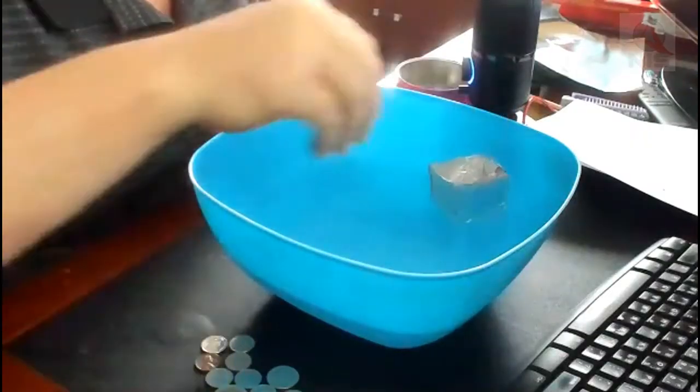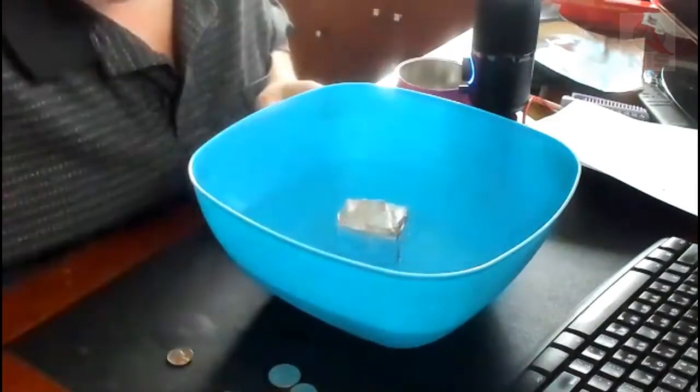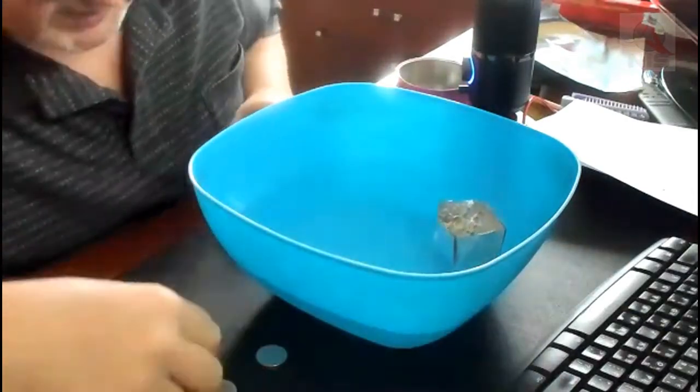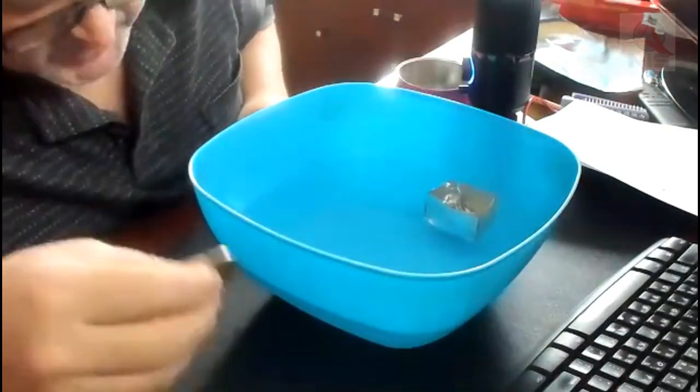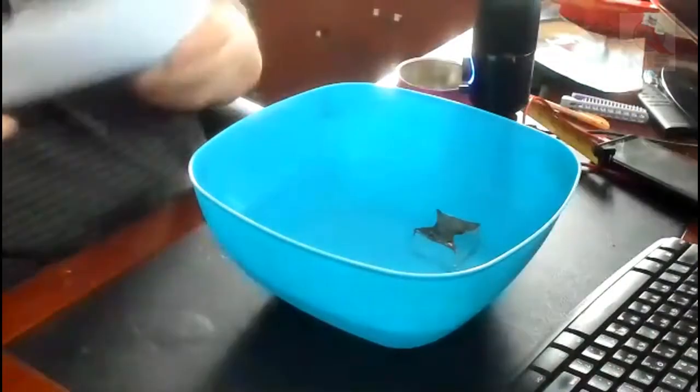Just like before, we're going to put our boat into the water, and then we're going to start adding the coins to see if it floats and when it sinks, and to see if we have the same results or different results. And mine didn't. It sank before I could put the last coin inside.